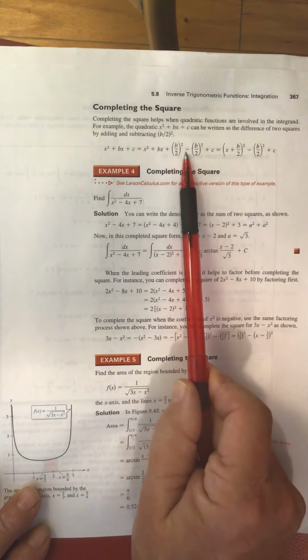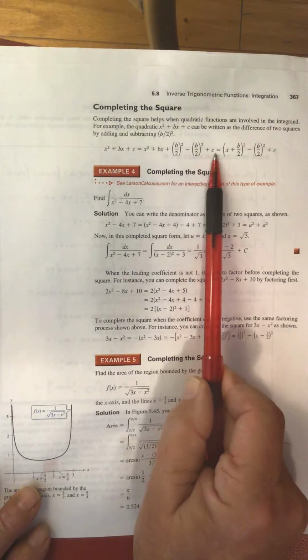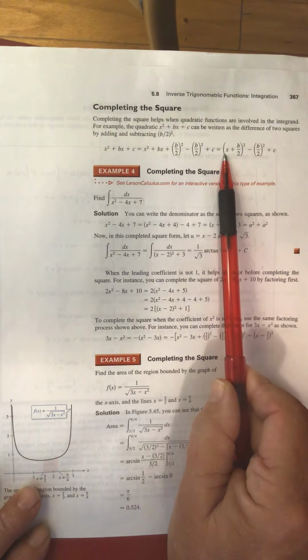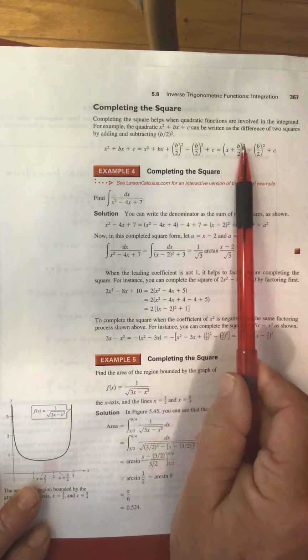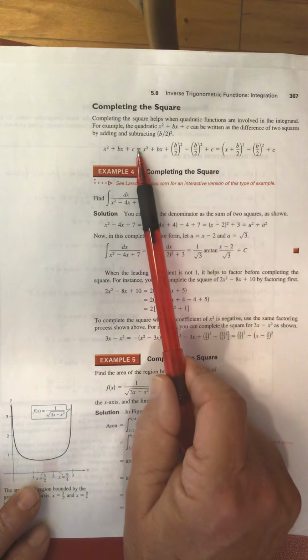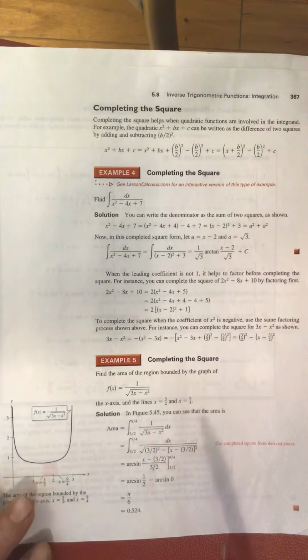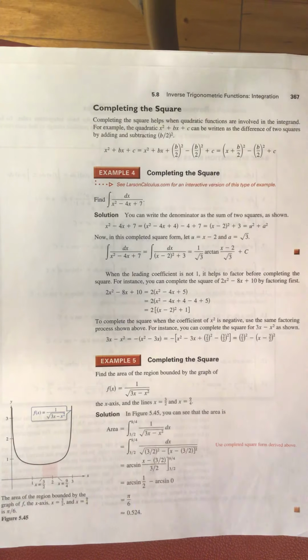But if I do that, I have to undo that. This is now just a constant. And I now have x plus b over 2 squared, a perfect square, that's what these three terms are, minus a constant. And sometimes that helps me in integration.